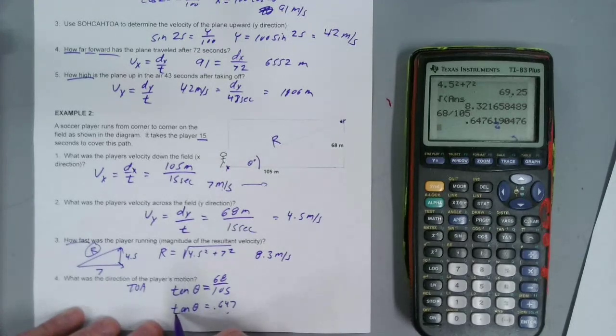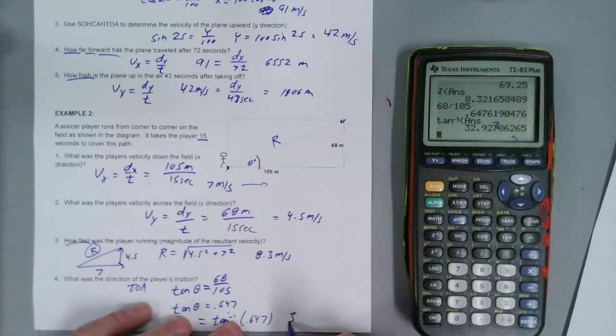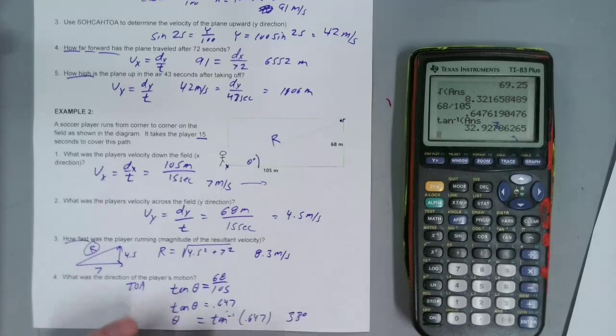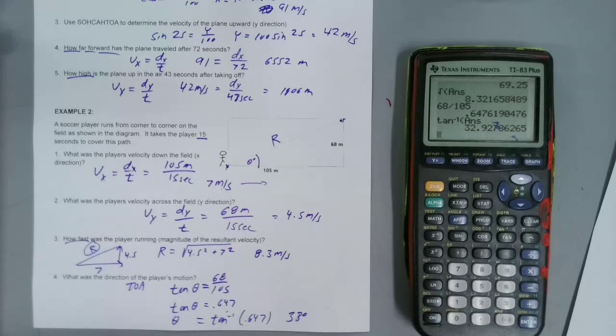Well, that's what the tangent of the angle is. So I have to take the inverse tangent of 0.647 to figure out what that actual angle is. And I get an angle of about 33 degrees. Now, how do we describe that angle? That angle there is not north, south, east, and west. I don't know which way this field is pointed. So how am I going to describe that?